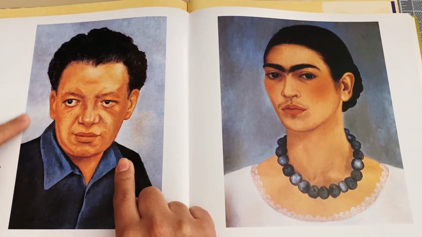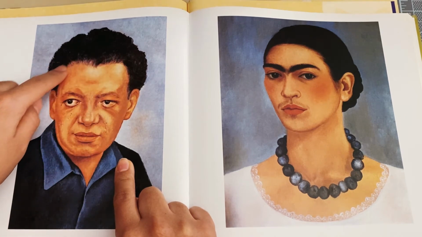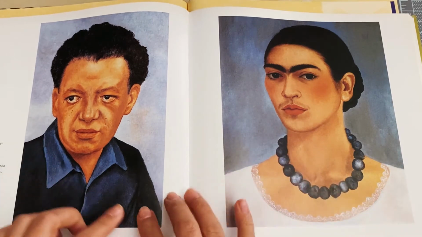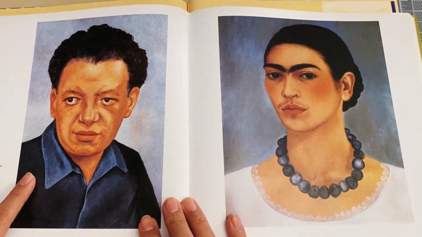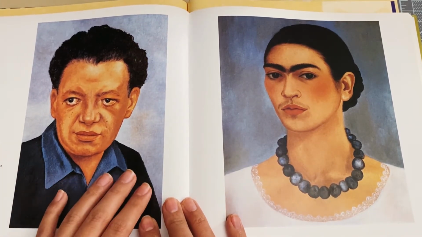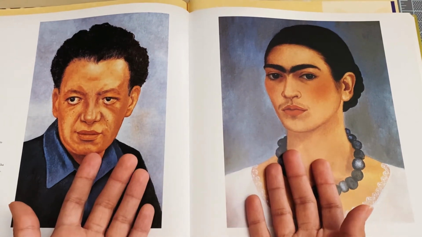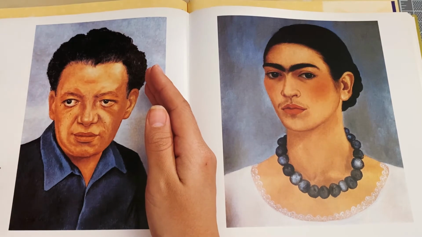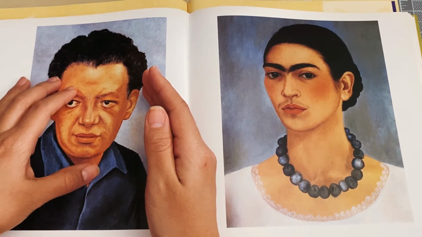If we see a work of art where it's a different person and not the artist, then that is called a portrait. A portrait is a work of art of someone else, not the artist. Portrait, see, again, someone else that she decided to paint.